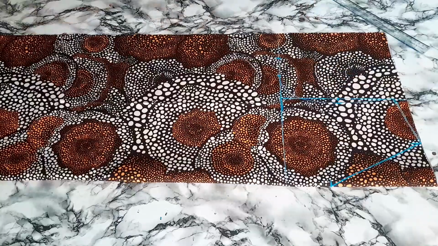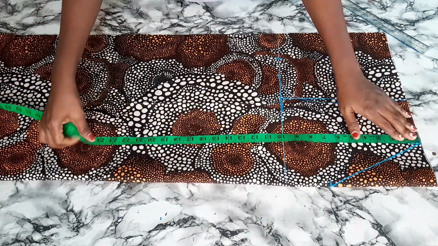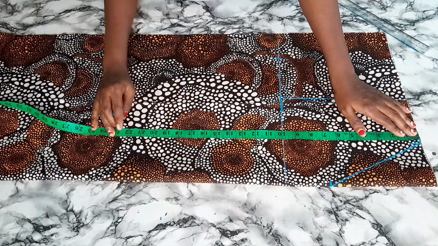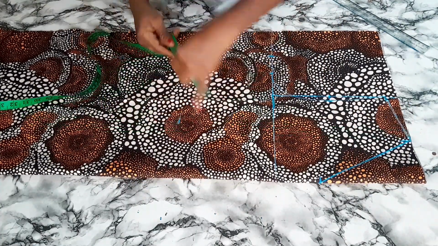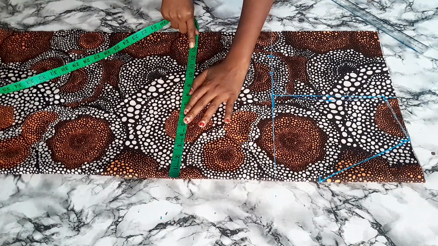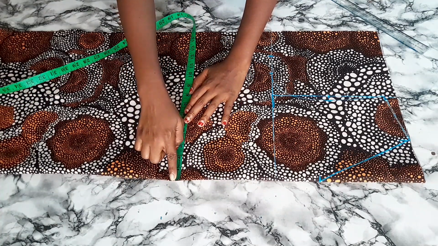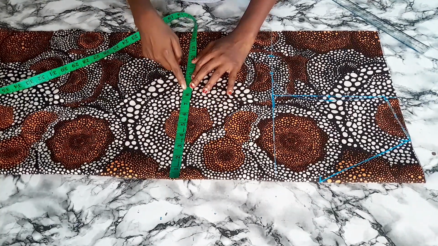So after doing this now, place your tape on the shoulder line and mark your half length. So at this half length now, that is where you are going to be taking your waist measurement. So now bring your tape here, then divide your waist measurement into 4. The way you do that, you are going to be adding 2 inches allowance. So 1 for ease and 1 for the seam allowance.